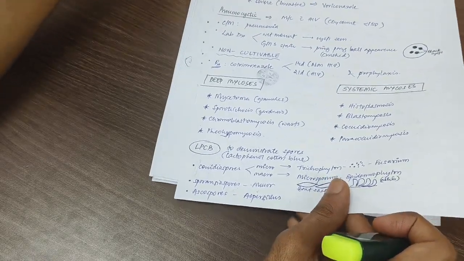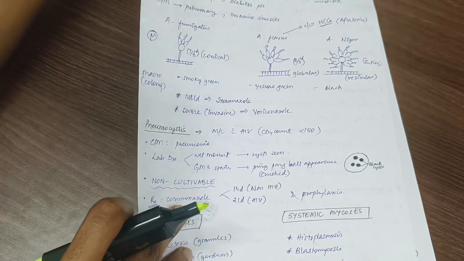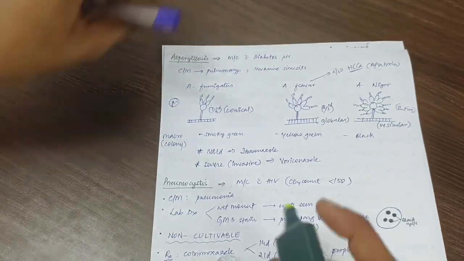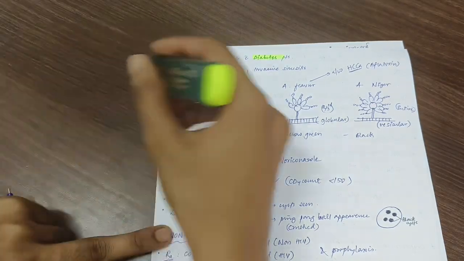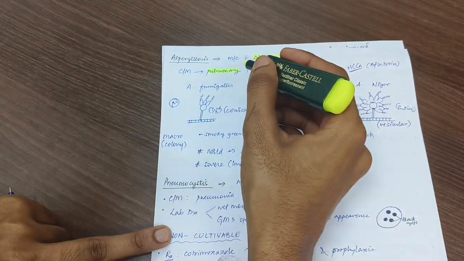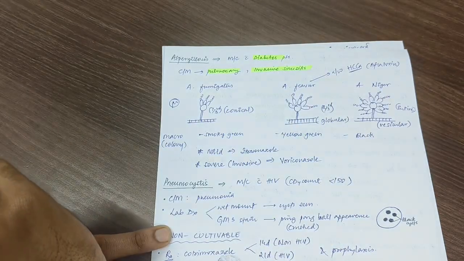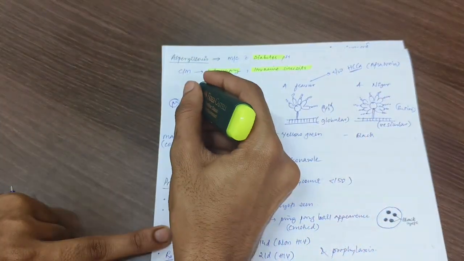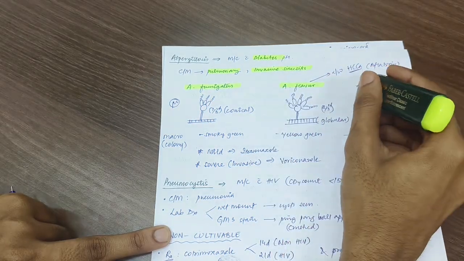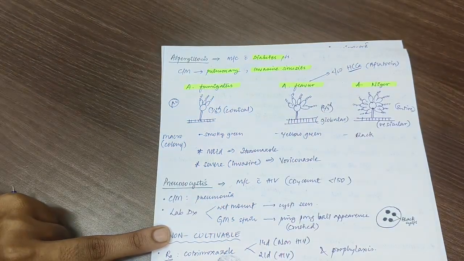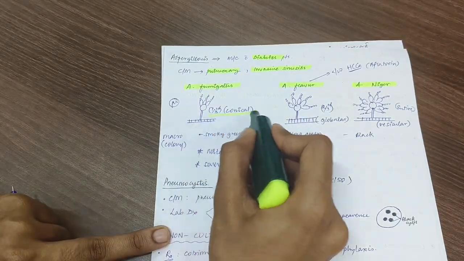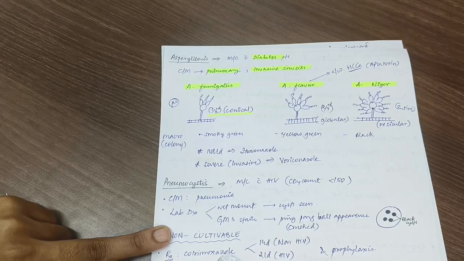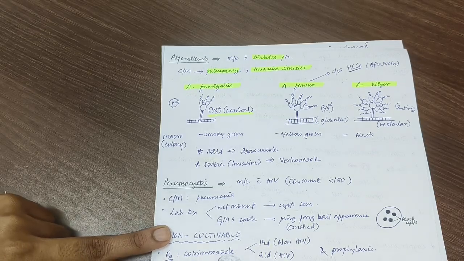that is aspergillosis. It is common in diabetic patients. Remember, it is common in diabetes patients. What are the clinical manifestations of aspergillosis? It is pulmonary, that is pneumonia, and invasive sinusitis. There are three forms: Aspergillus fumigatus, Aspergillus flavus, and Aspergillus niger. So Aspergillus fumigatus, in the microscopy you are going to see 1/3 conical spores. Then ascospores, they are sexual spores.